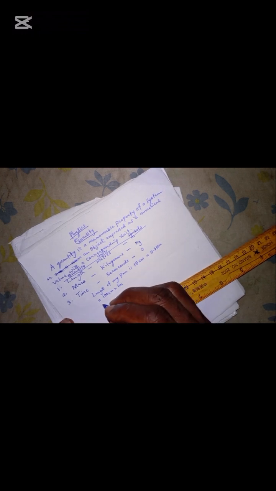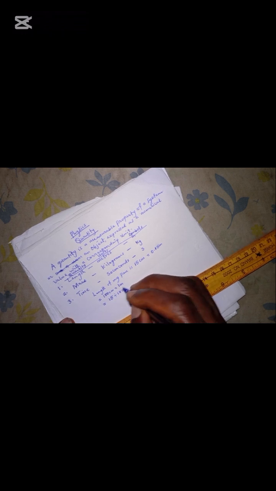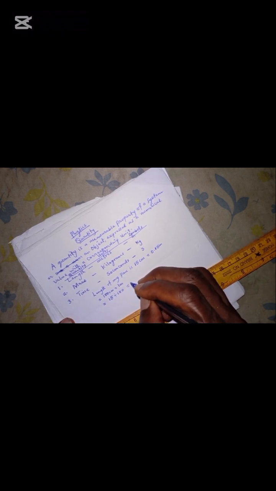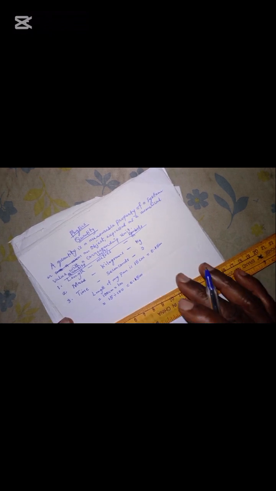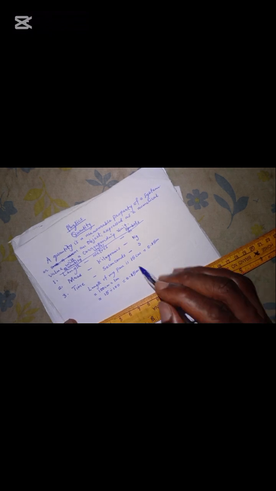So I say 15 divided by 100 is equal to 0.15 meter. It is most preferable that our records and our measurement are in SI unit.